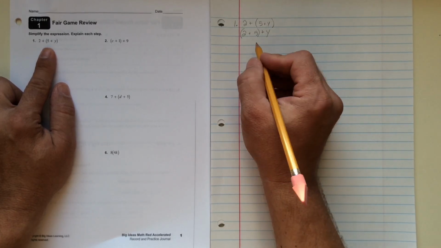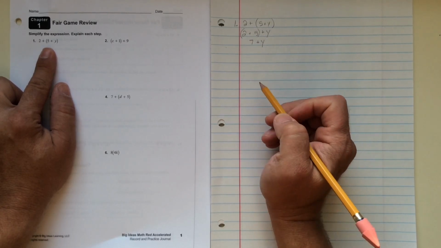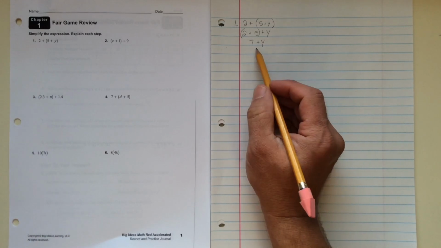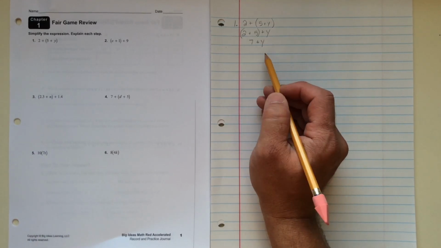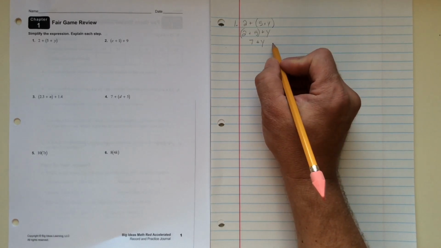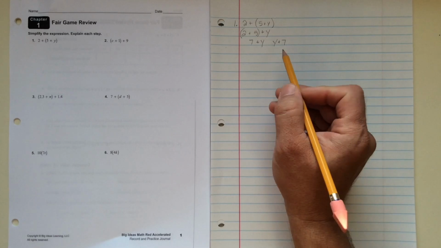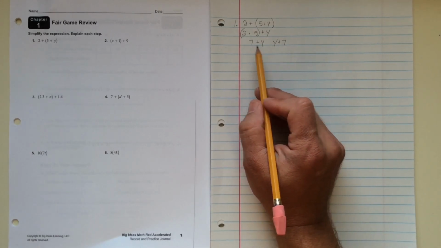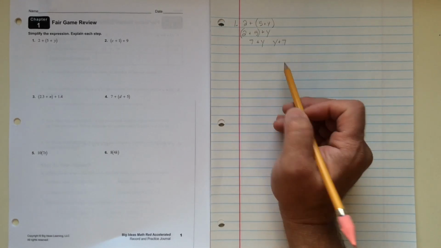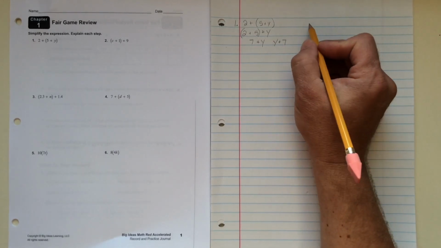So 2 plus 5 is 7 plus y, and actually that's the answer. I can't simplify it any more than that because these are unlike terms. Now, 7 plus y is a correct answer. Y plus 7 is a little better because we put our variable terms first and we end with our constant to be in the right form.